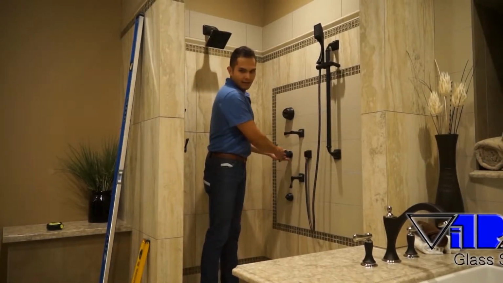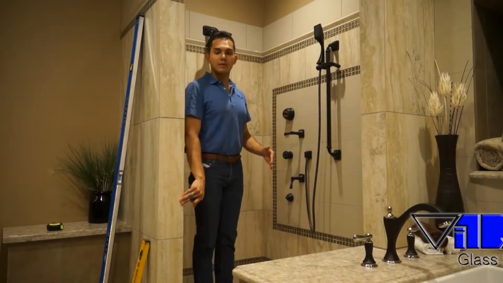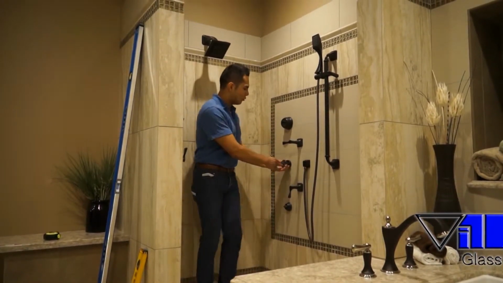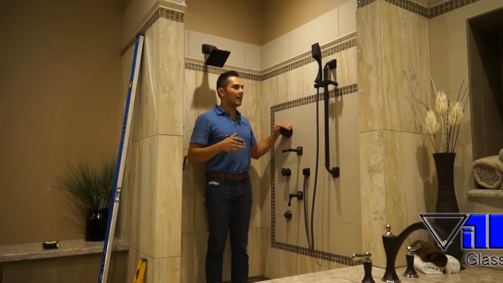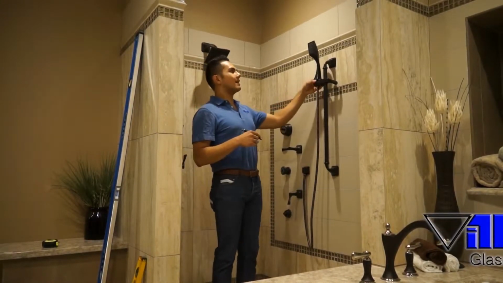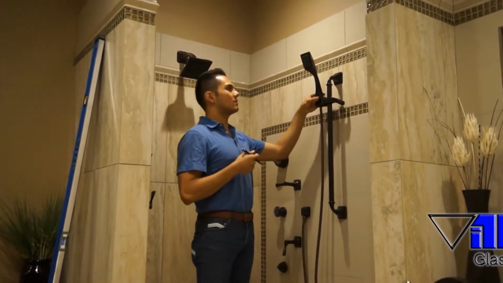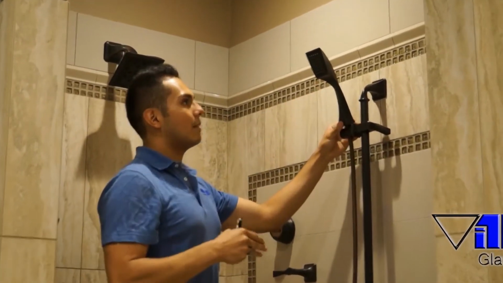So let's suppose that this shower jet is aiming towards this area. The water will come out. So it's important that these jets are aiming towards the wall where there is no glass, so the water won't come out. Another important point is if you have an accessory like this, which is called a handheld device, is not aiming towards the glass.